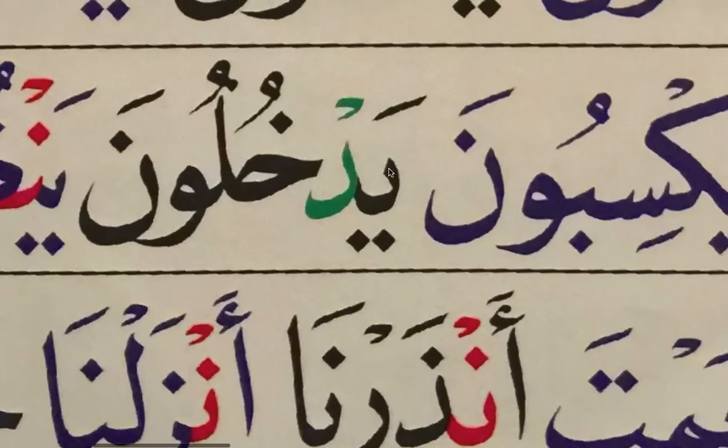Next we have another qalqalah letter. This dal sukoon has to be bounced. Ya fatha dal sukoon yad, kha dhamma khu, yadkhu, lam dhamma waw sukoon lu, yadkhulu, noon fathana, yadkhuluna.